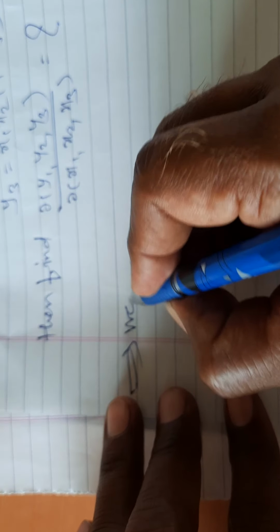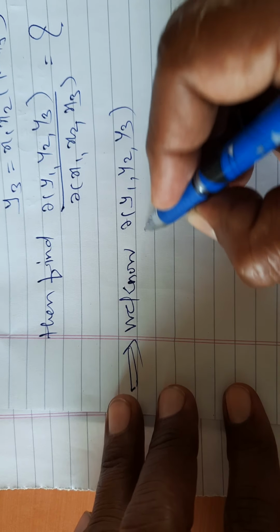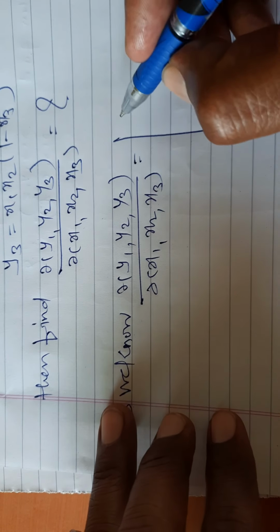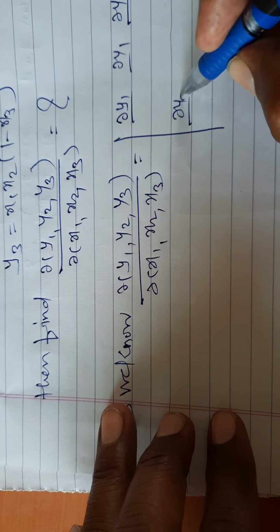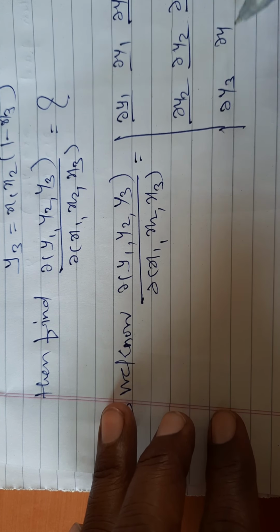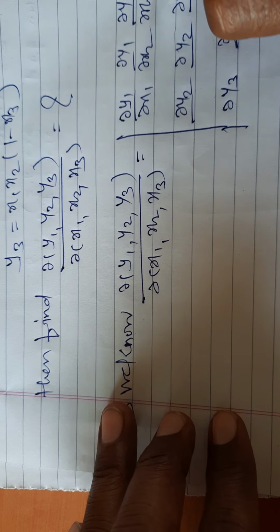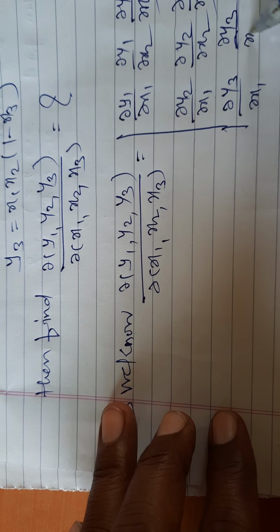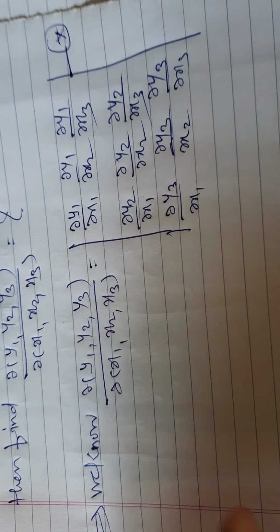We know the Jacobian of y1, y2 and y3 with respect to x1, x2 and x3 is the determinant of the partial derivatives of y1, y2 and y3 in the first, second and third rows, each with respect to x1, x2 and x3. Call this as star.